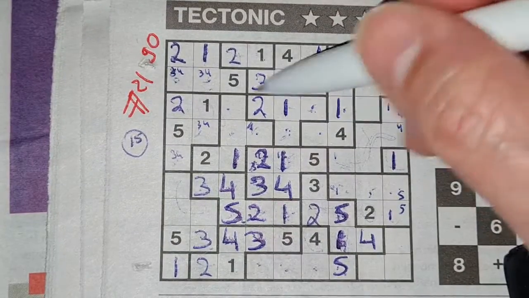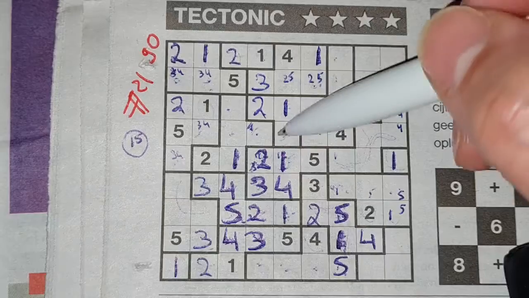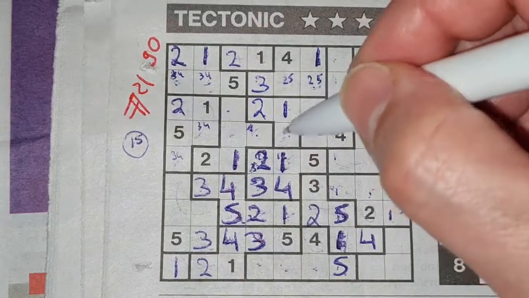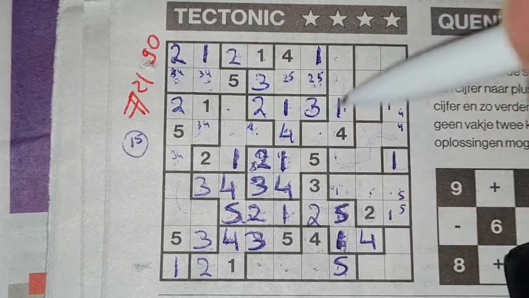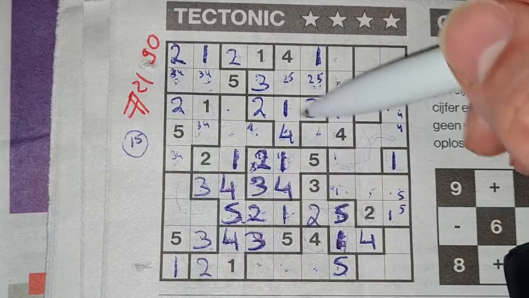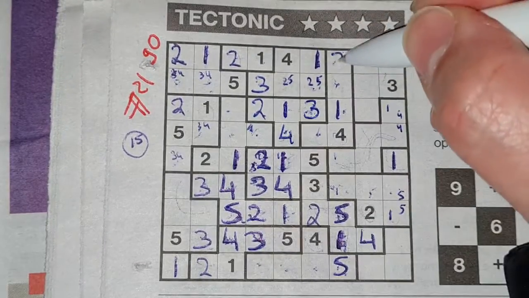This is a quadra box. So the 4 and the 3 are left. We see here 4, no 4 there. 4 should be here. And the 3 goes there. These two boxes cannot be a 3. So 1 box left for the 3 should be there.